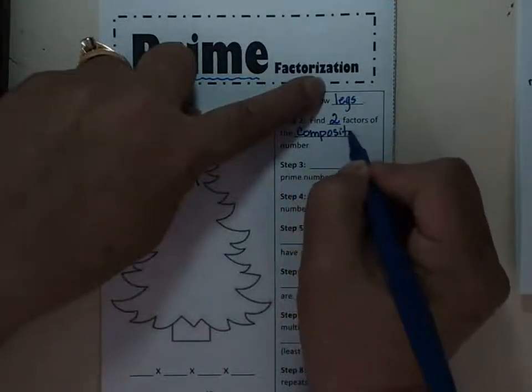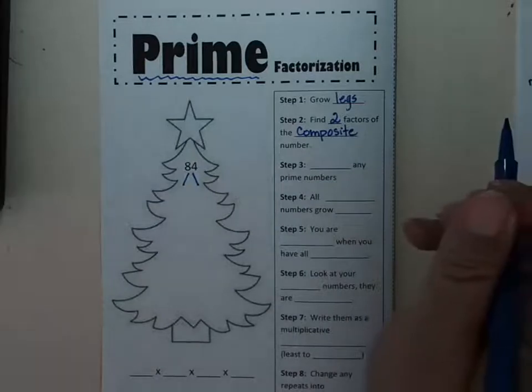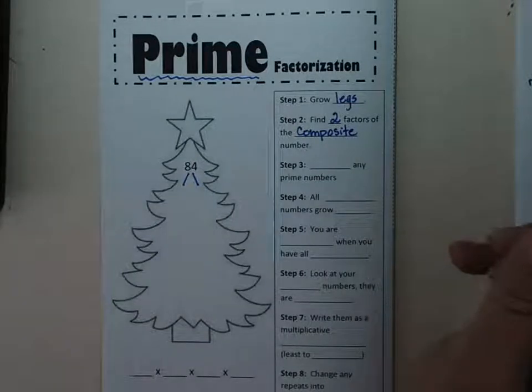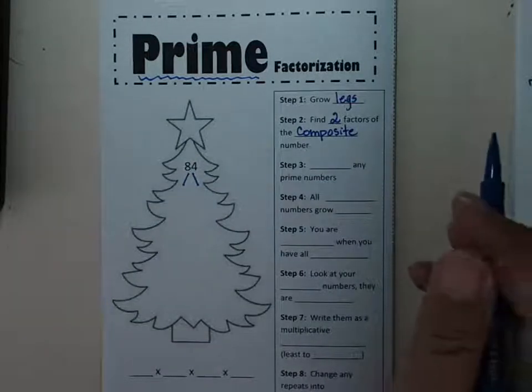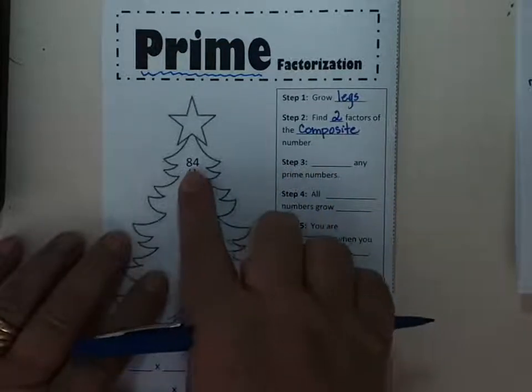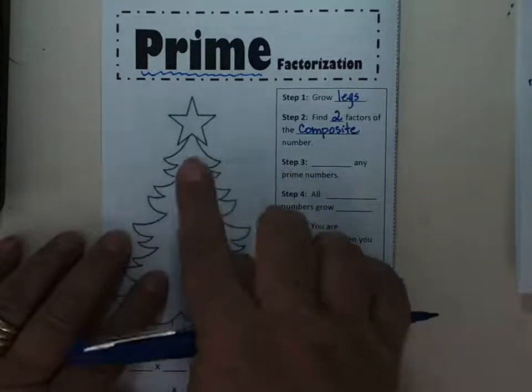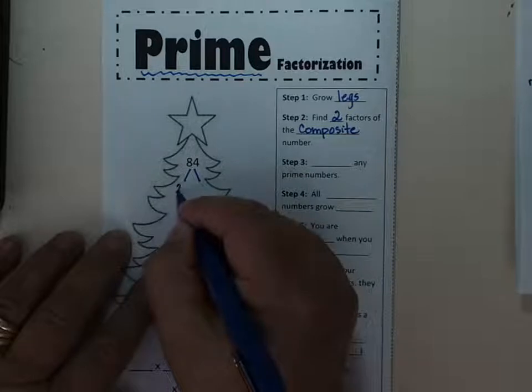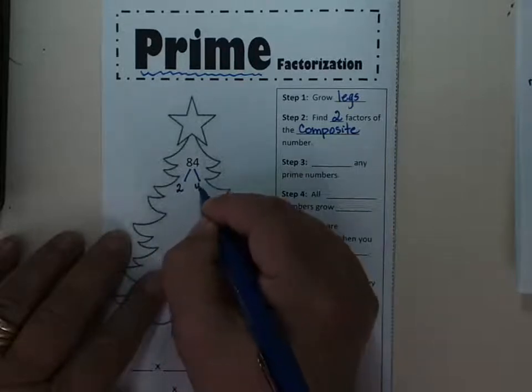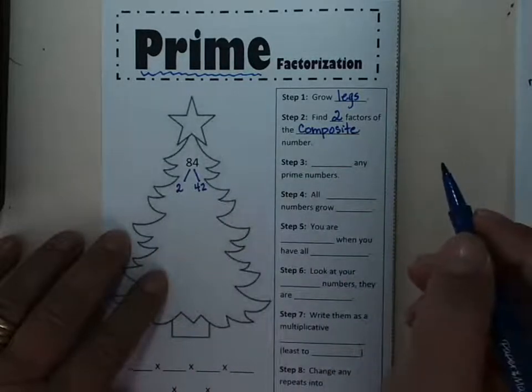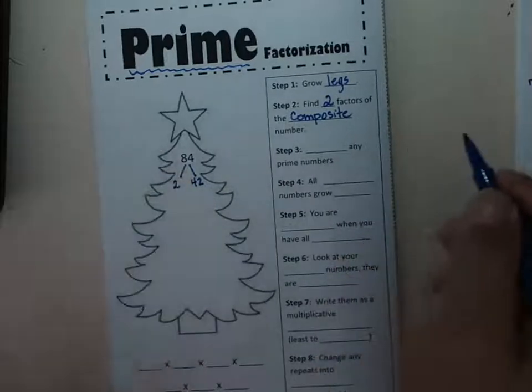It doesn't matter which 2 you choose as long as you don't choose the number 1 and itself, because that doesn't really get you very far. But I can say, oh, look, this number is even. I'm going to divide it by 2. So 2 times 42 would work, because 2 times 42 equals 84.